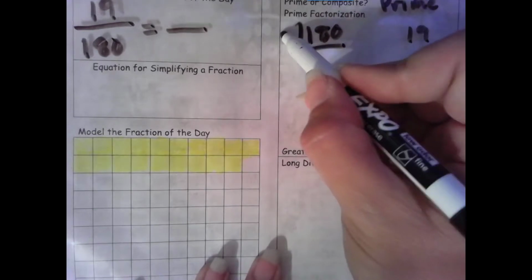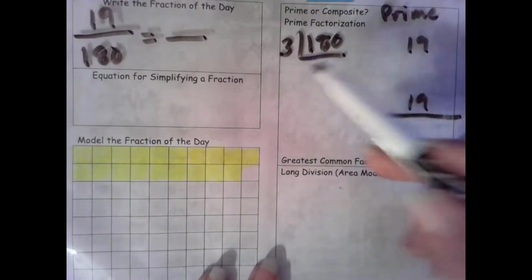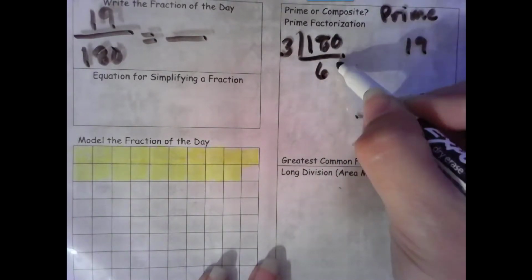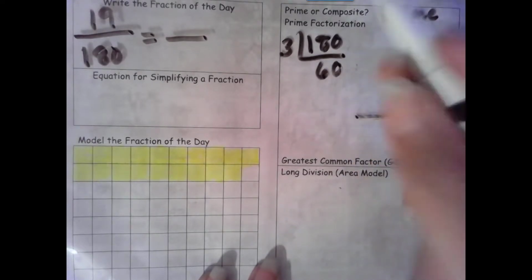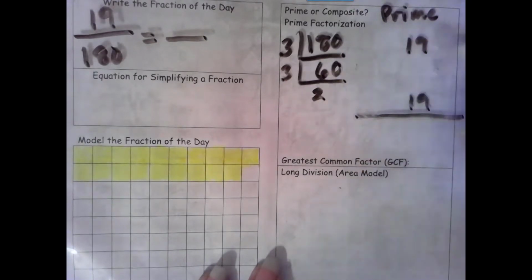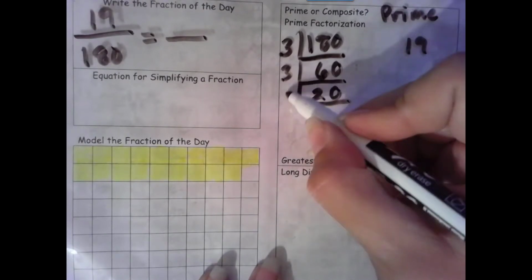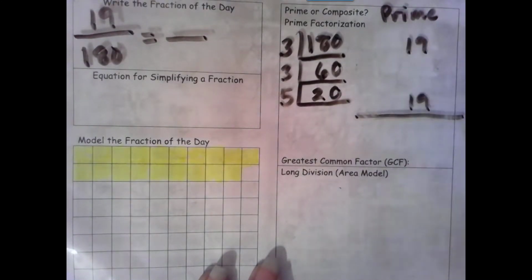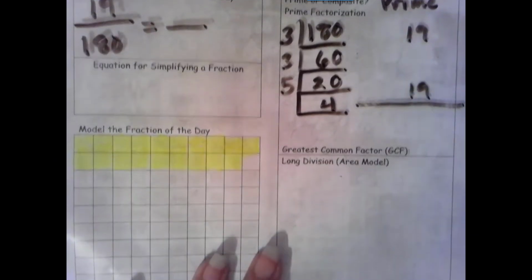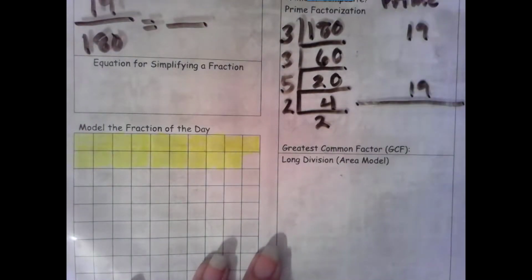Let's try 3, because 1 plus 8 plus 0 is 9, and 9 is a multiple of 3, so 3 is a factor. I can get 6 groups of 3 out of 18, and then I have my placeholder. I can do 3 again, 2 groups of 3 out of 6, and placeholder. Can do 5. Okay, 5 times 4 is 20, and I can do 2 and 2. 2 is prime, so we're done.